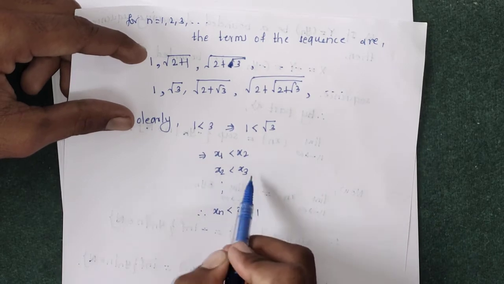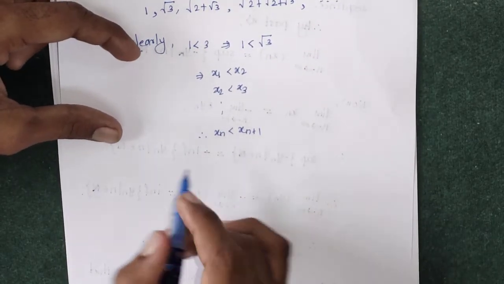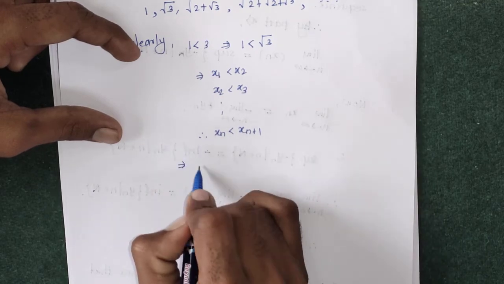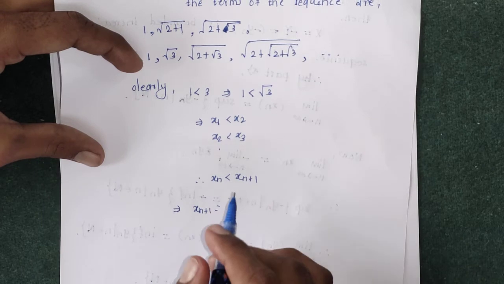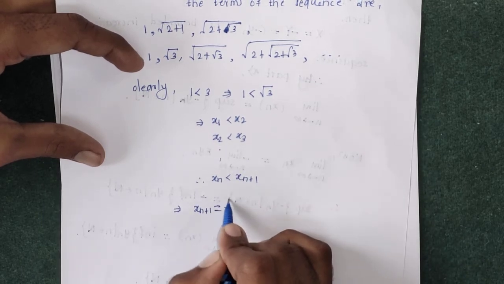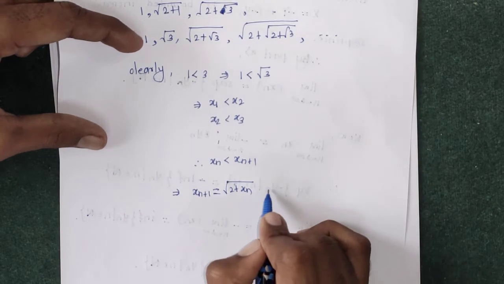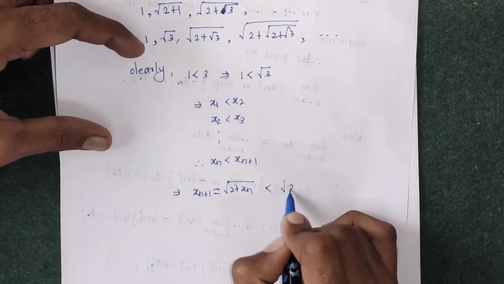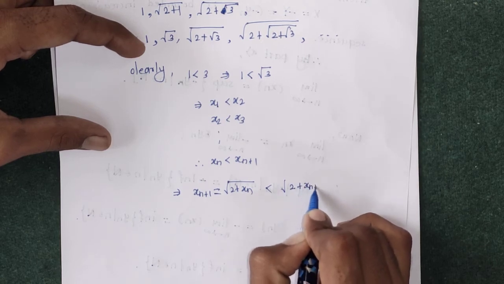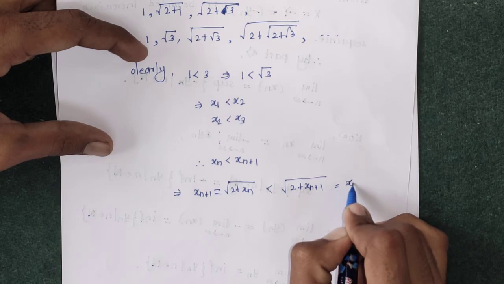So x2 is again less than x3. Similarly, all the other terms, xn is less than xn plus 1. This implies xn plus 1, the formula for xn plus 1 is given as square root of 2 plus xn. This is the formula, and clearly this is less than square root of 2 plus xn plus 1, that is xn plus 2.